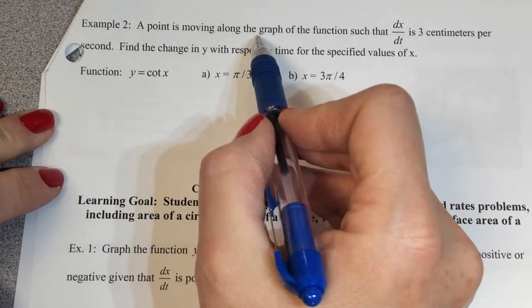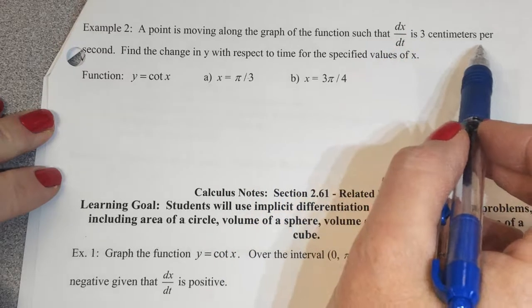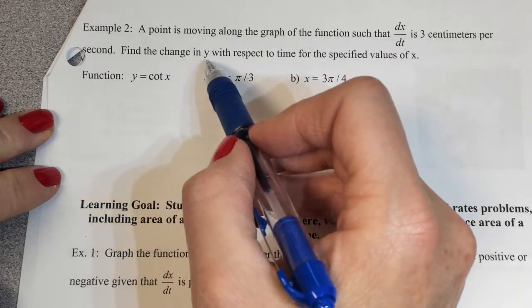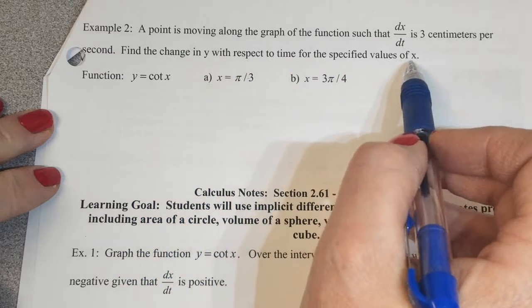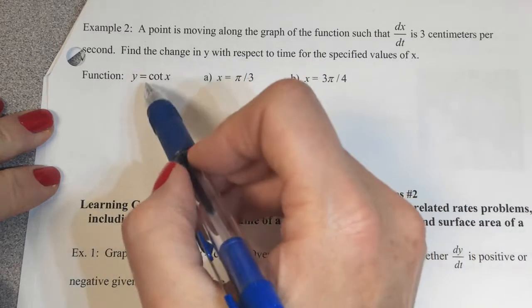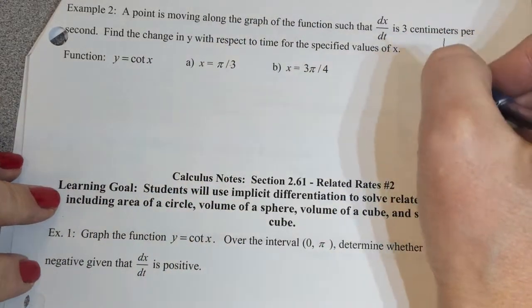A point is moving along the graph of the function such that dx/dt is 3 centimeters per second. Find the rate of change in y with respect to time for the specified values of x. Here's our function, y equals cotangent x. I'd like you to know what these functions look like.